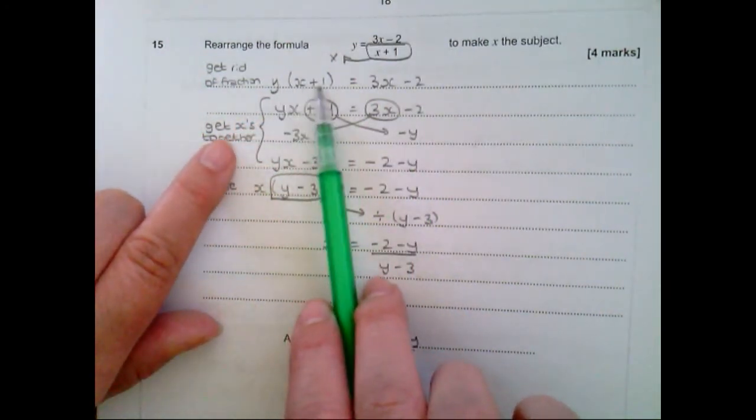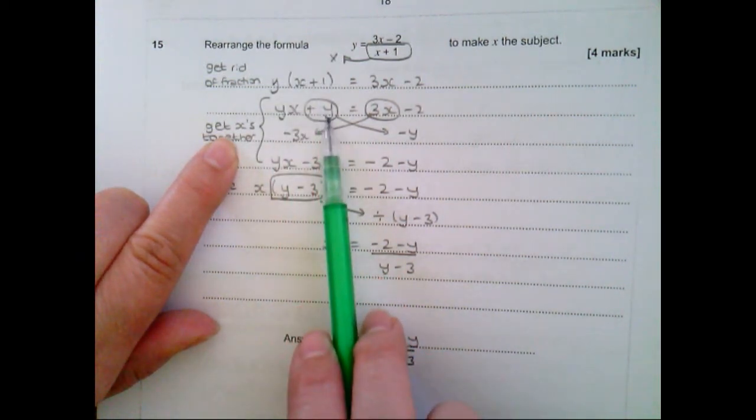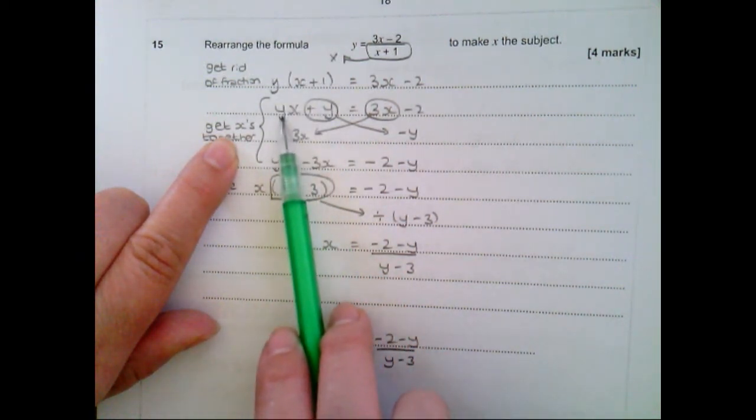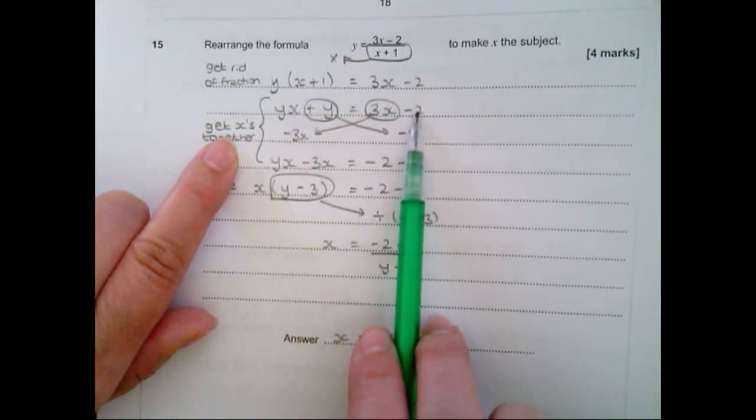Then you would need to multiply that out. So y times x, yx, y times 1 would get you y. You could have xy here instead of yx, it doesn't matter. Over on the far side, nothing to multiply out, it stays as it is.